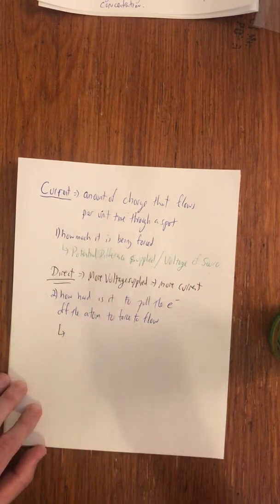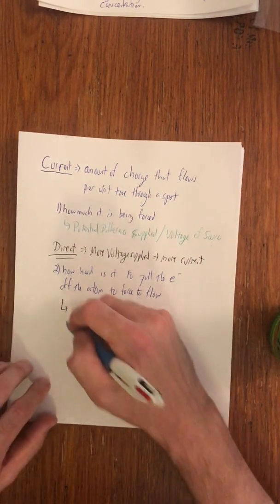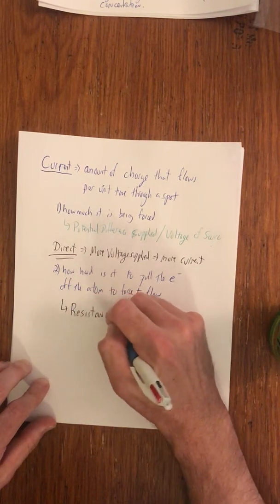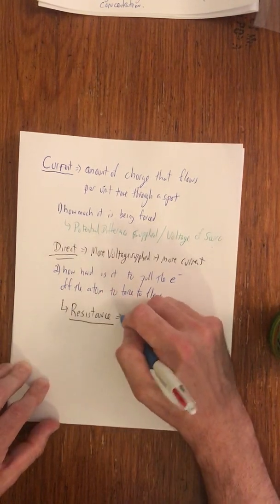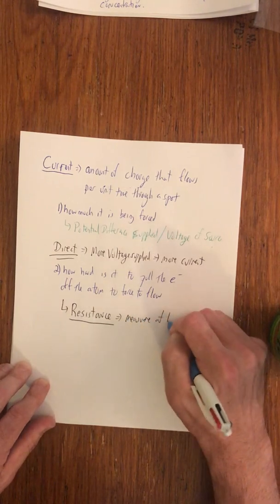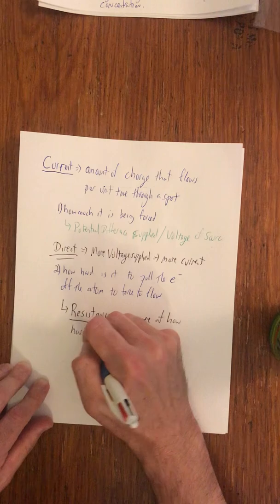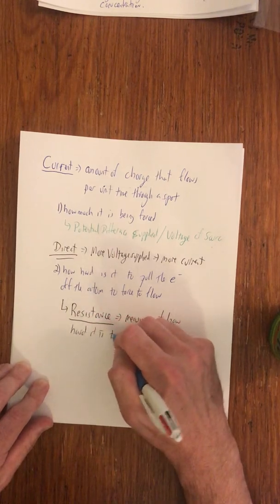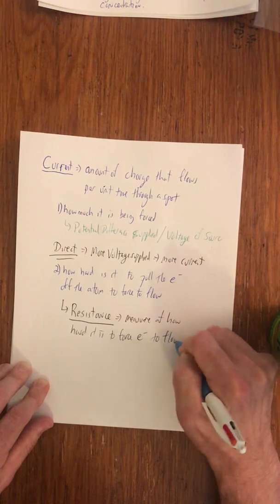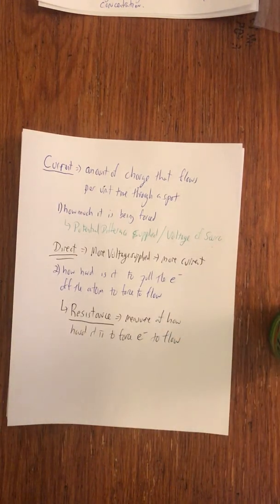Then how hard it is to pull the electrons off the atom to force the flow. I talked about something in the last video called resistors. Well, resistors have a property which is called resistance. And resistance is a measure of how hard it is to force electrons to flow, okay? The higher the resistance, the harder it is to get them to flow.